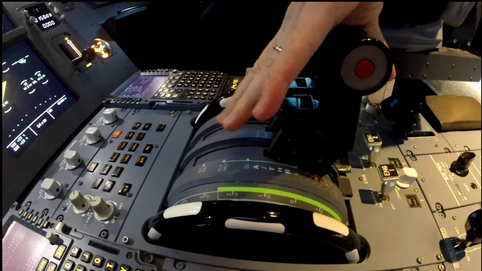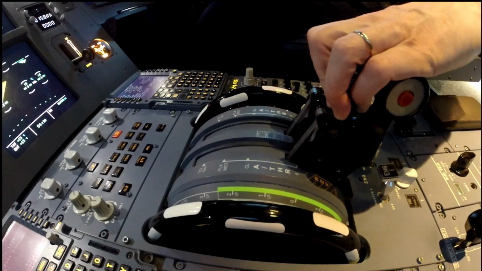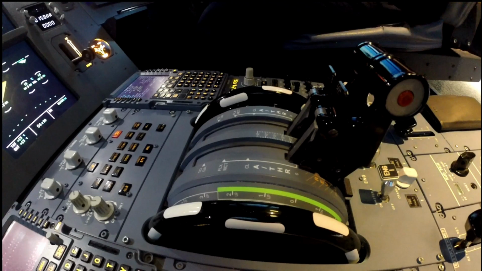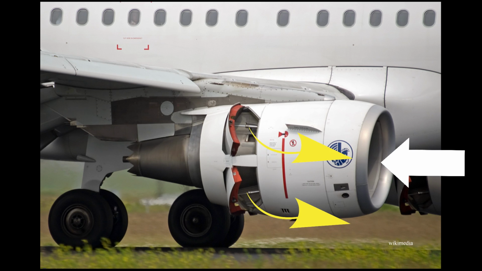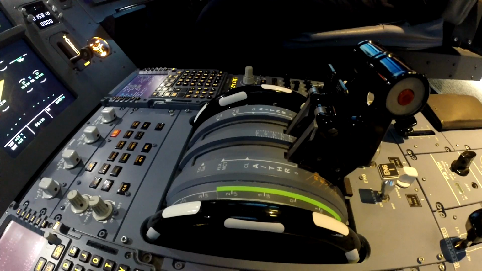Thrust reverse is idle position. Reverse thrust is a function that opens hatches on the side of the engines to divert the engine thrust forward, providing deceleration of the airplane.